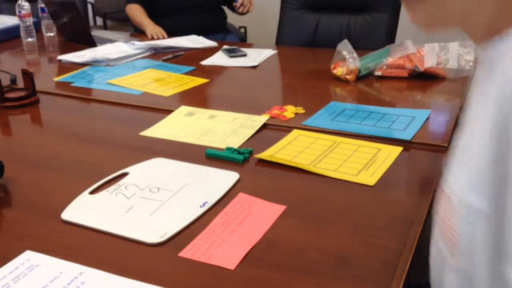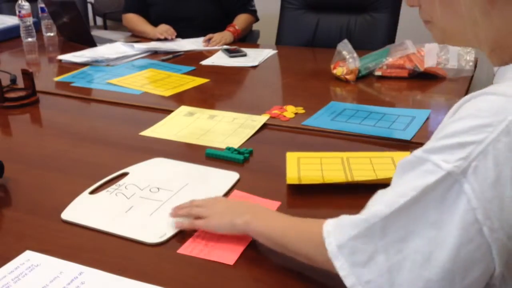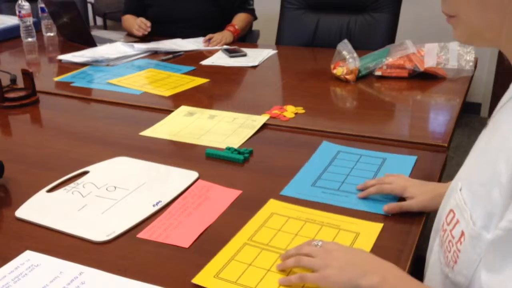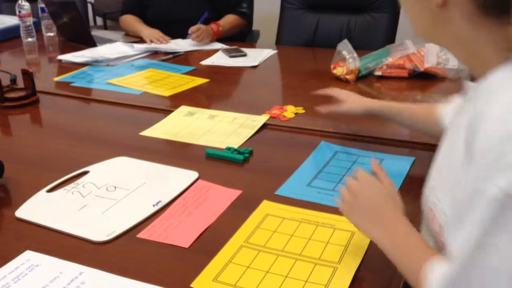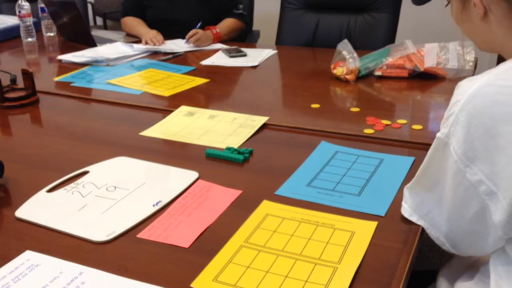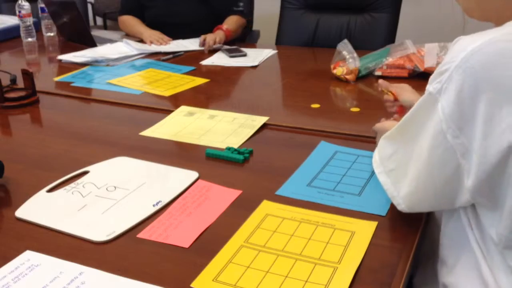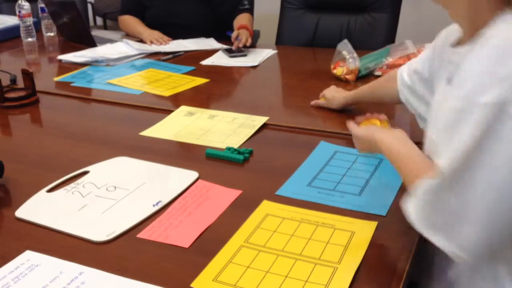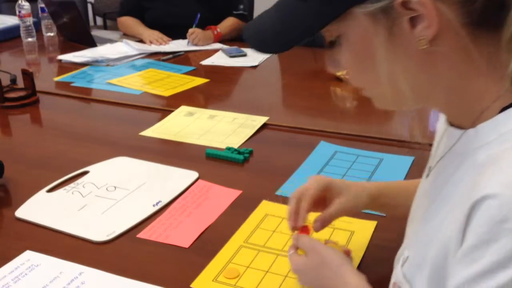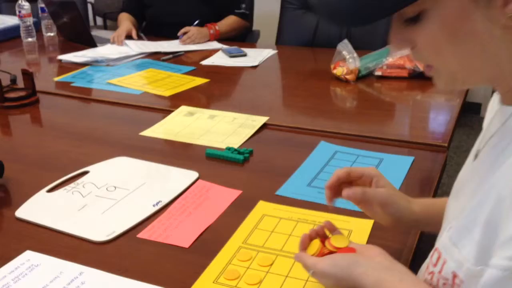I'm going to show one more concrete model example to represent the same subtraction problem, 22 minus 19. To do this, we're going to begin by using 3 ten frames. First, we're going to set out our starting number of pencils, which is 22.